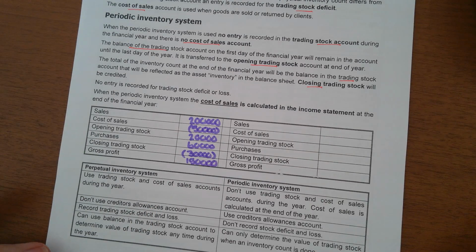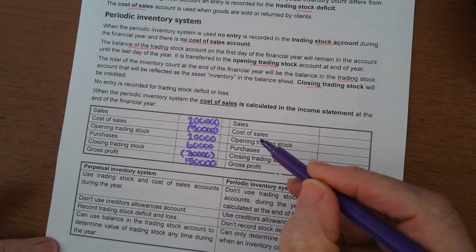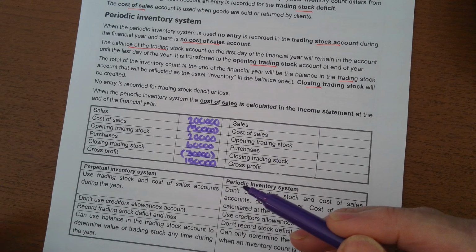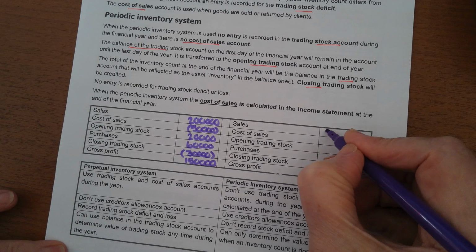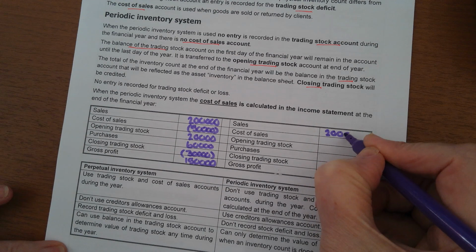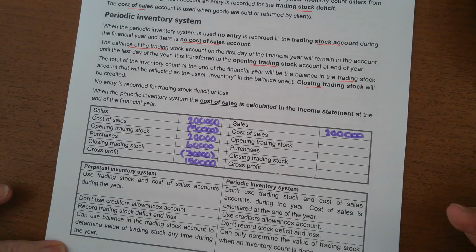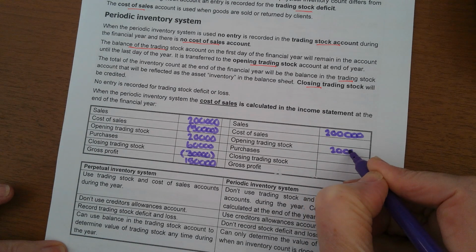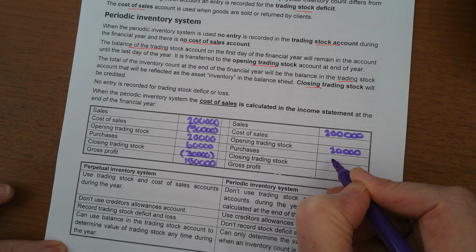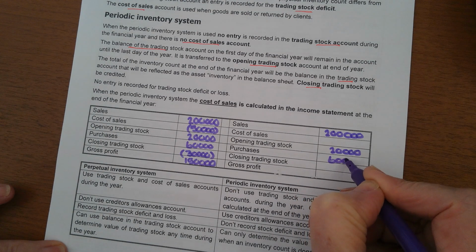If I subtract my cost of sales from the sales, I made a profit of 150,000 rand. If we change these figures, and say that we had a fire or a burglary or some of the stock was lost, then I will still indicate that my sales are 200,000. My opening inventory will still be 20. My purchases will be 60.